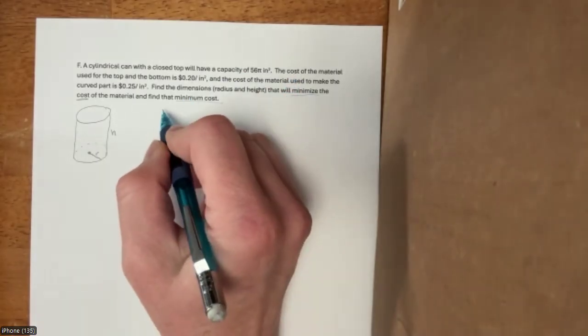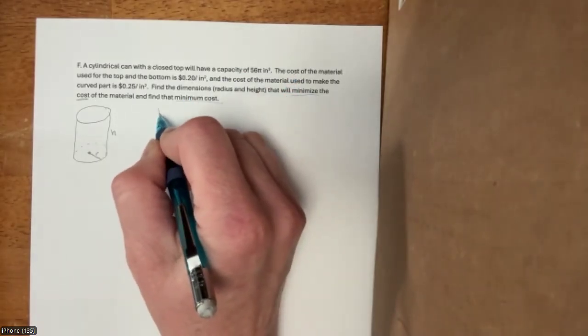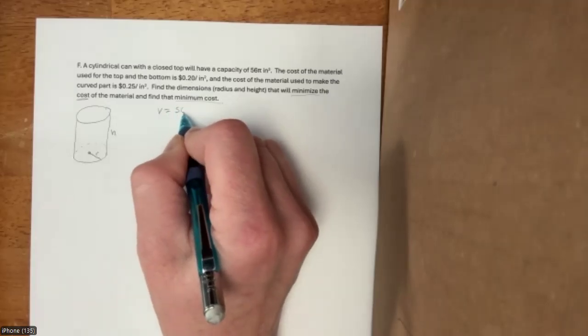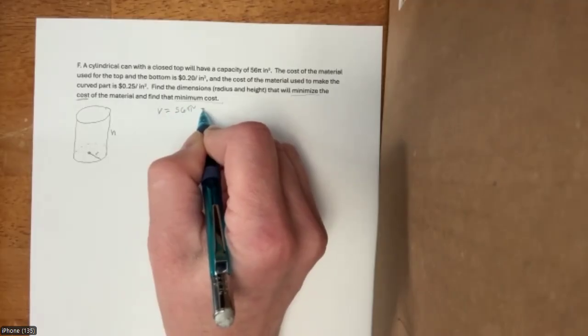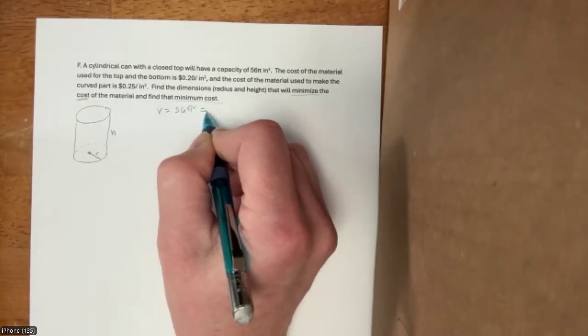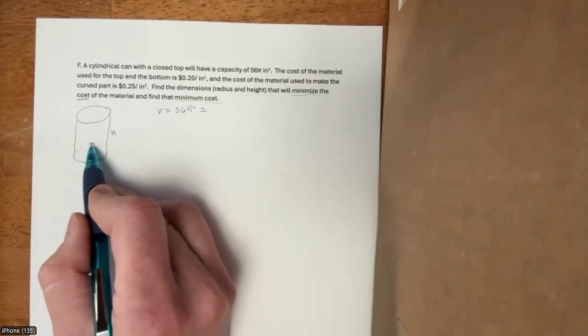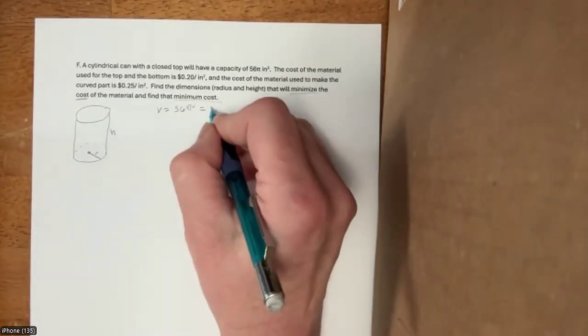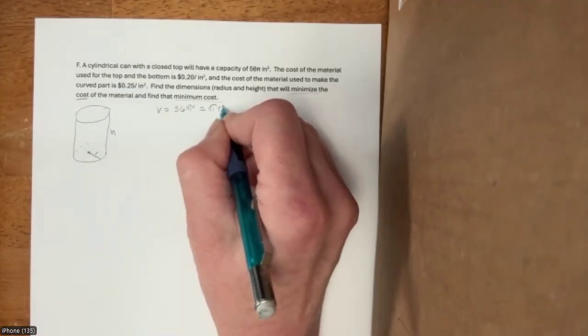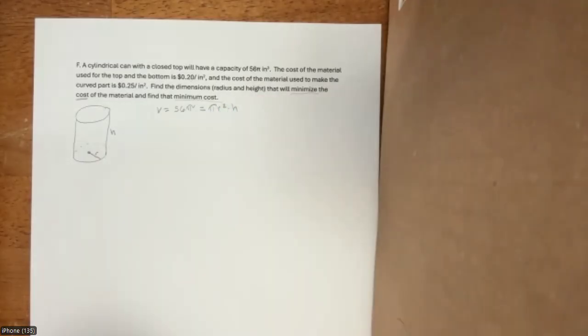Let's start with the volume because it's easy to do. So volume is given as 56 pi inches cubed, and the volume is calculated for a cylinder. You'd take the area of the base and you multiply it by the height. So the area of a circle is pi r squared. So it would be pi r squared times the height, which is h. So that's the volume.